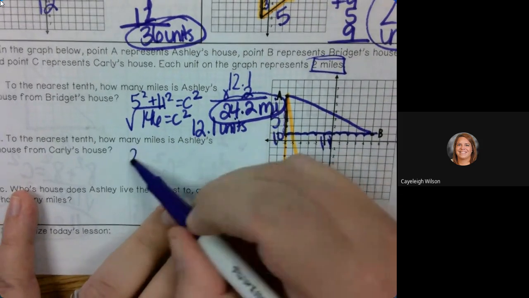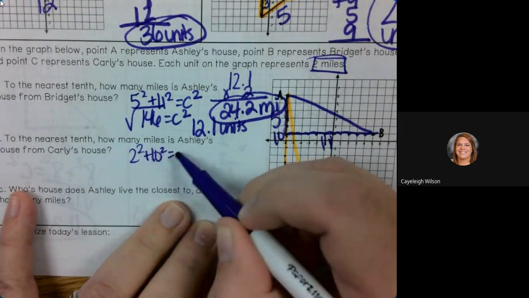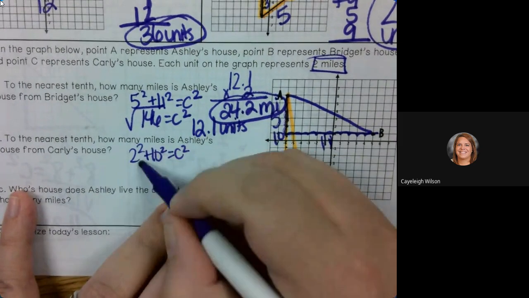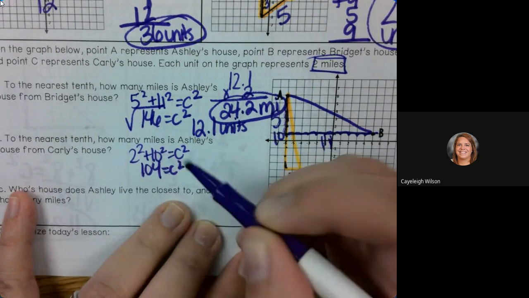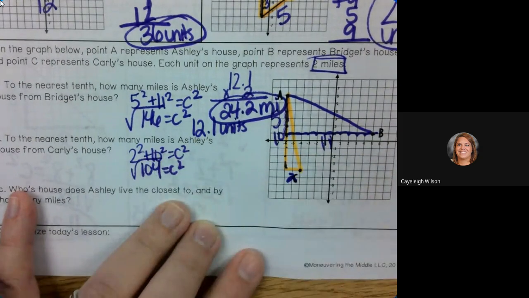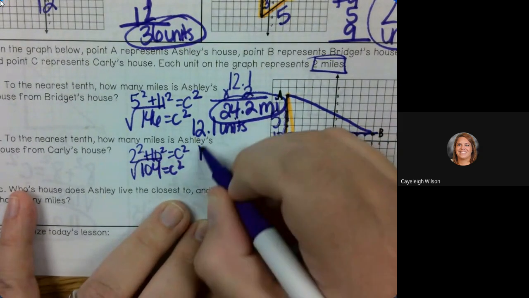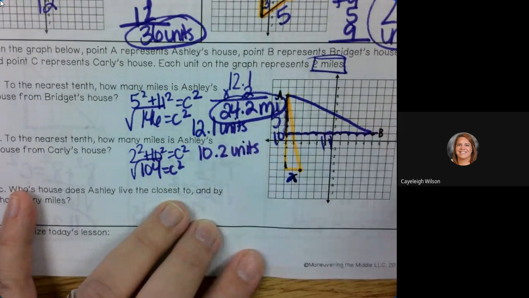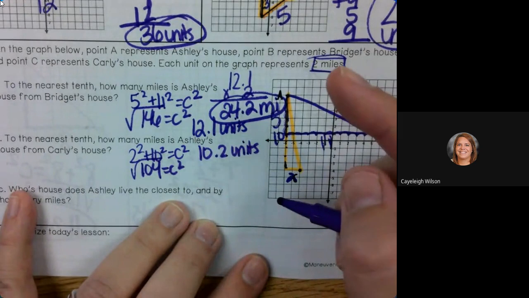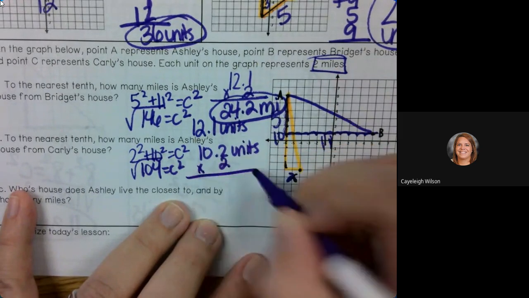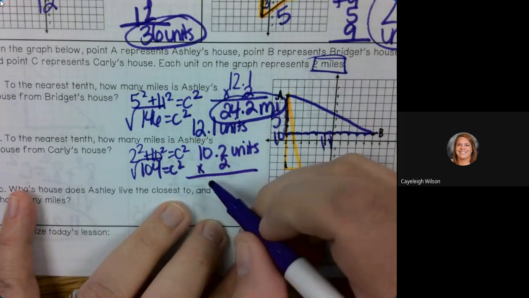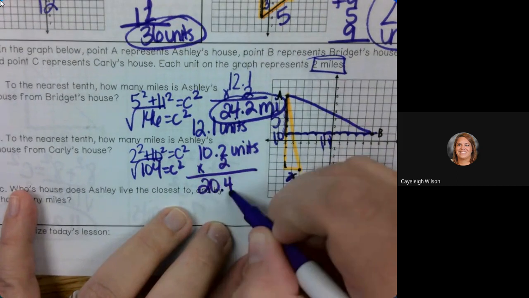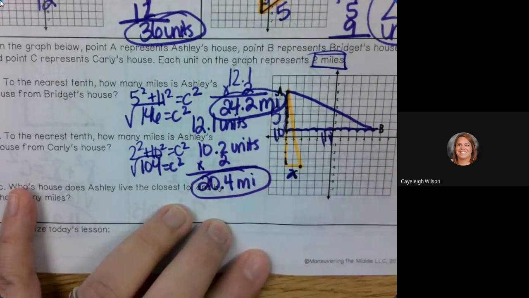So that was 2 squared plus 10 squared equals C squared. So that's 104 equals C squared. I'll square root 104 and get 10.2, and that's units. After I get that, I'll multiply it by 2 miles. So the distance from Ashley to Carly's house is 20.4 miles.